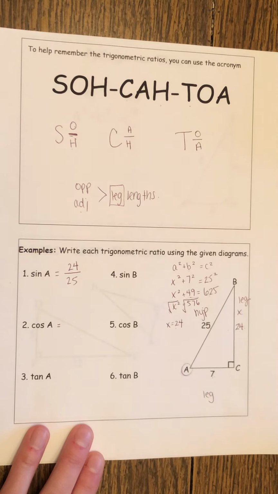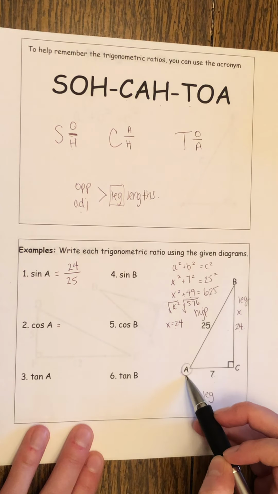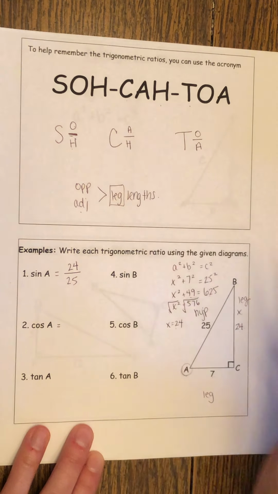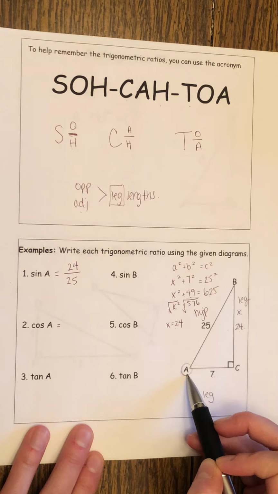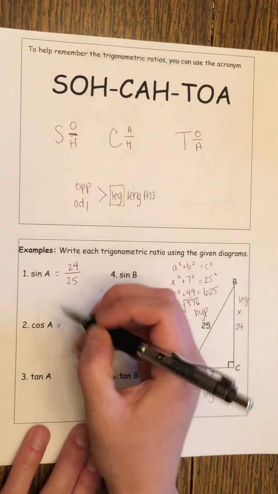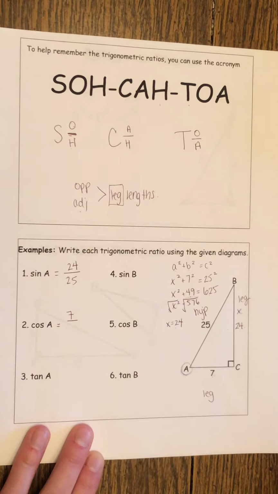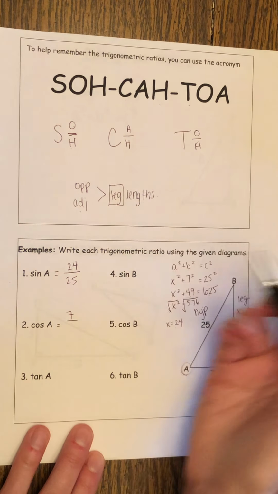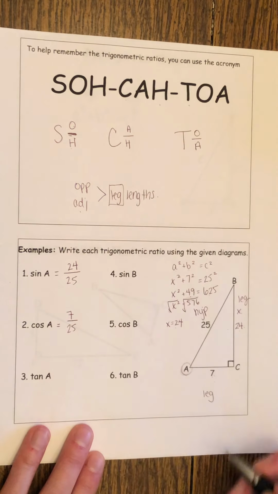For angle A, let's write the cosine. Angle A is our reference angle. What is the adjacent leg length relative to angle A? Well, the leg adjacent to it is here, and that has the number 7, over the hypotenuse length, which isn't changing, it's 25.